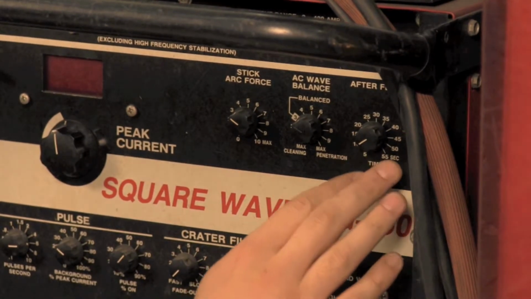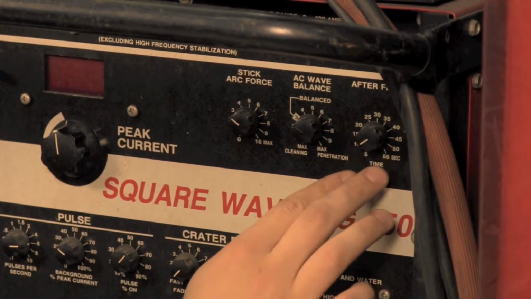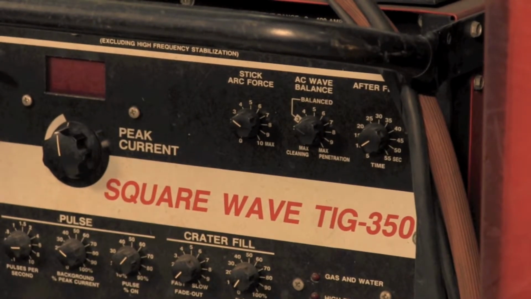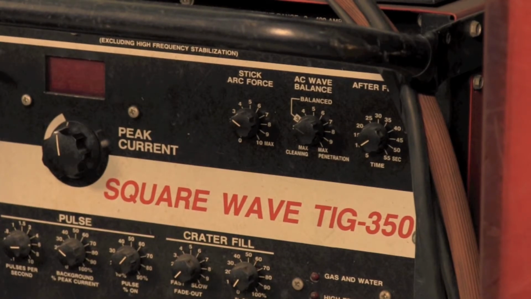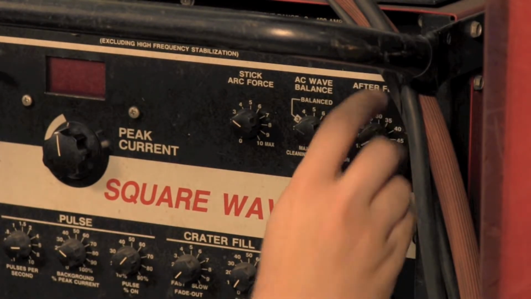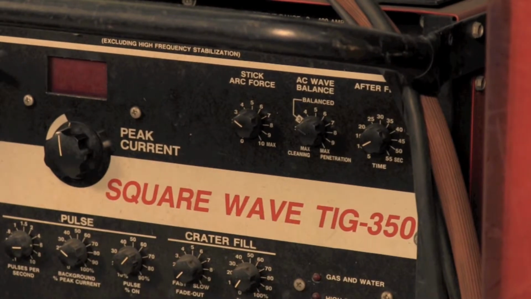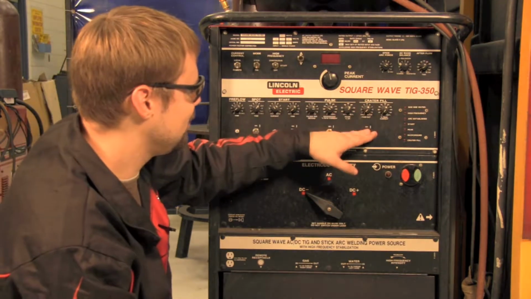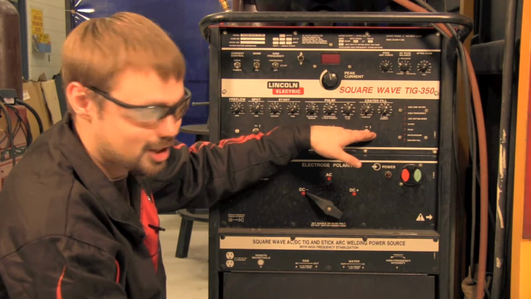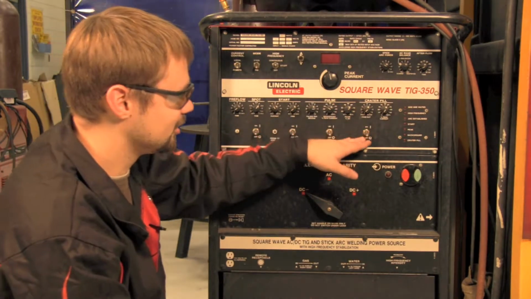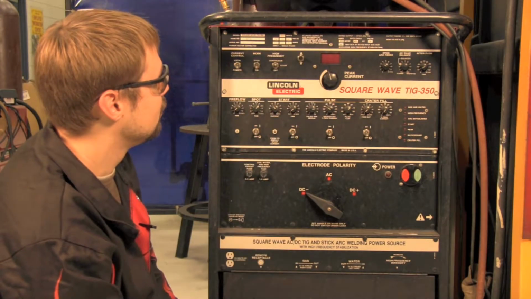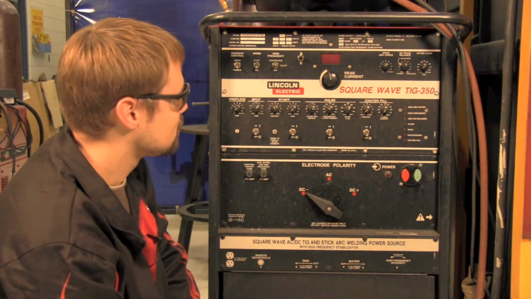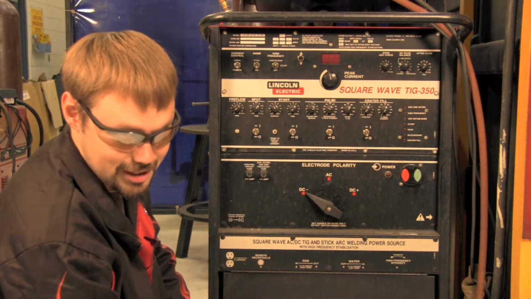And then our last feature here to adjust is our after flow or our post flow. The general rule of thumb is use 1 second of post flow for every 10 amps of current. So if you're welding at 100 amps, you want to keep it set right around 10 seconds. This measures out in seconds, and 10 seconds is a good number to stick with across the board. These features here, if we're just going to be doing standard welding with low carbon steel, we do not need any of these features on. Always make sure that your water cooler unit is on if your machine is equipped with one. So those are the settings for welding steel.